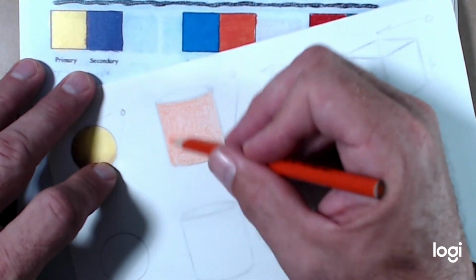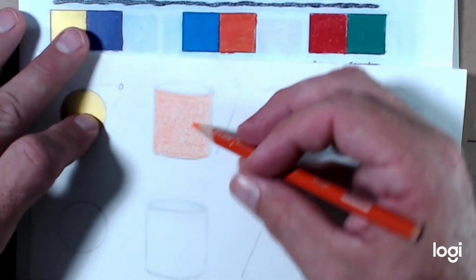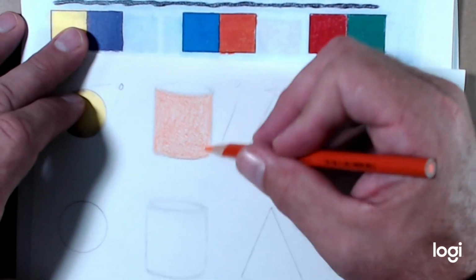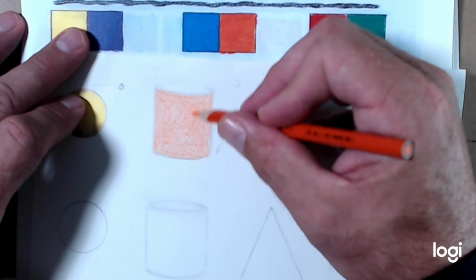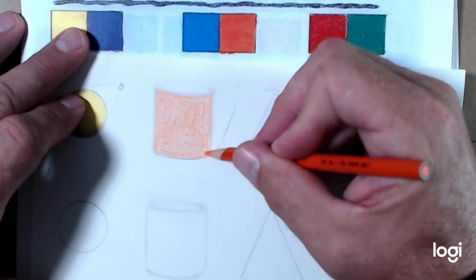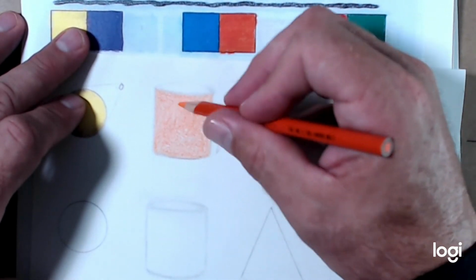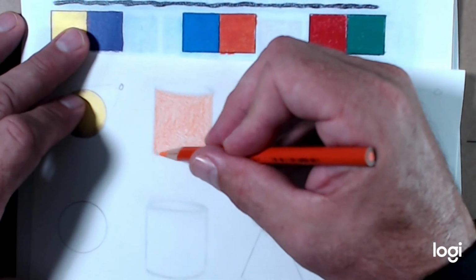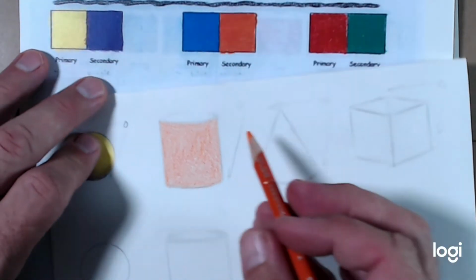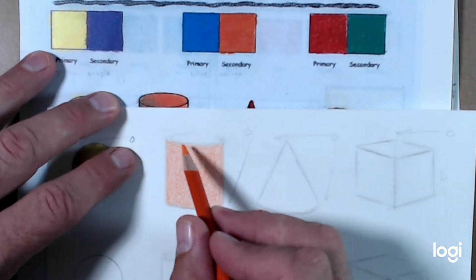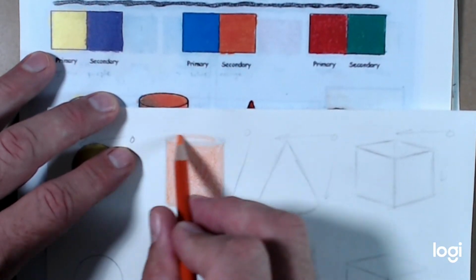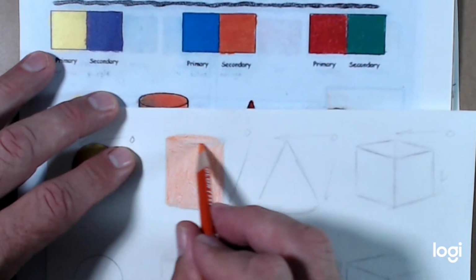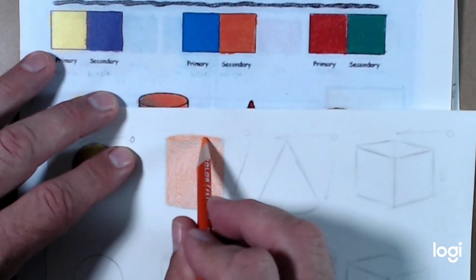So I'm just going to kind of now go in here now that I've got color all over, and this is now when I can start using the side to side, up and down, small circles, figure 8, just getting that nice color value or color coverage on my form here. And then I can also get my top going here. I'm going to kind of go with the same direction as the ellipse up here as a color.